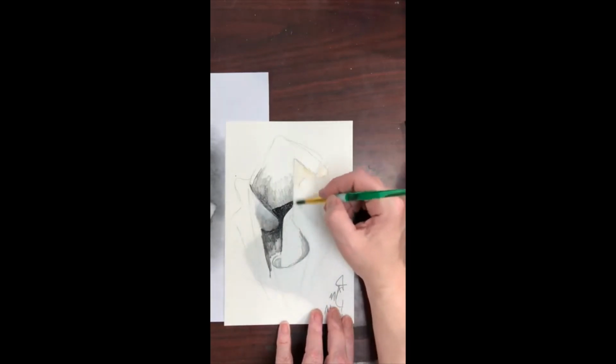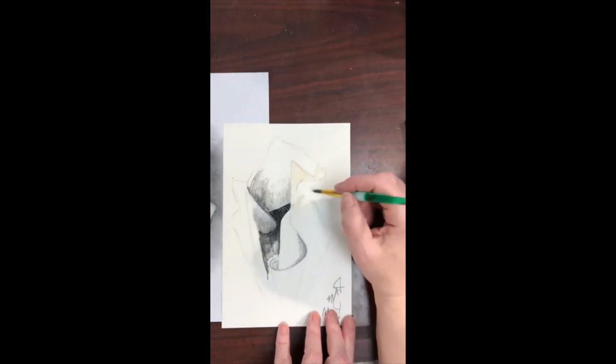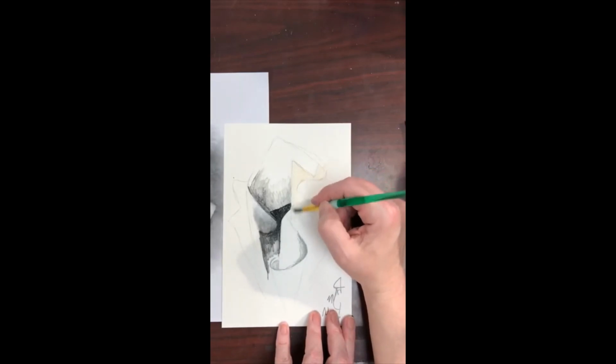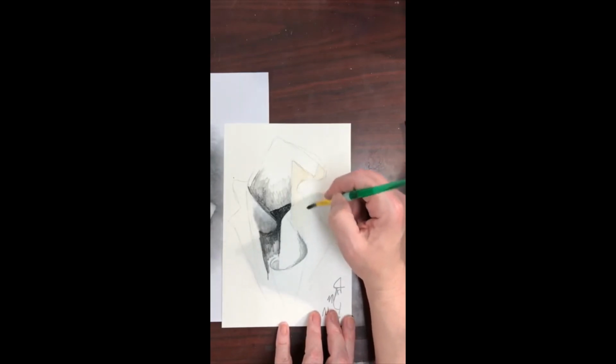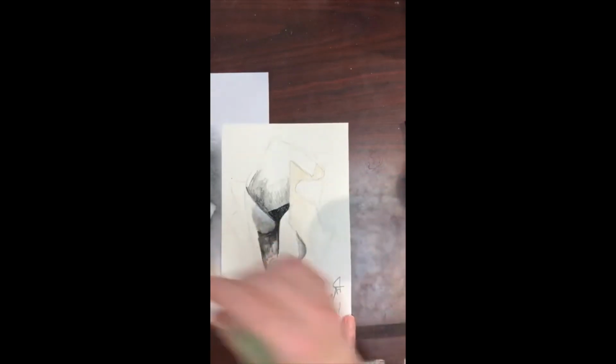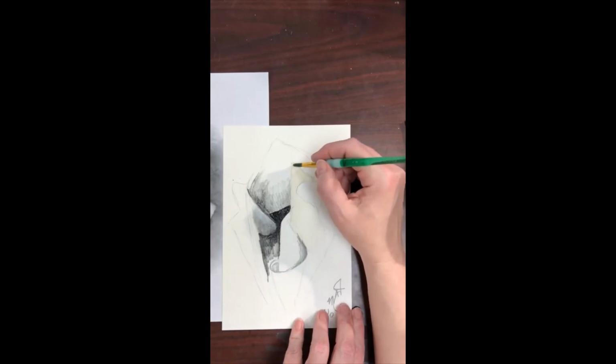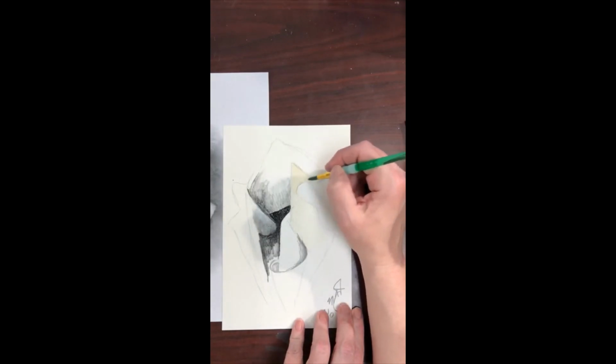We're going to make some stronger coffee than what I did. And when you layer it on, you're going to be able to see the values change. Okay, the more coffee that you add, the darker it's going to be. And like I said, we are going to have different strengths of coffee.